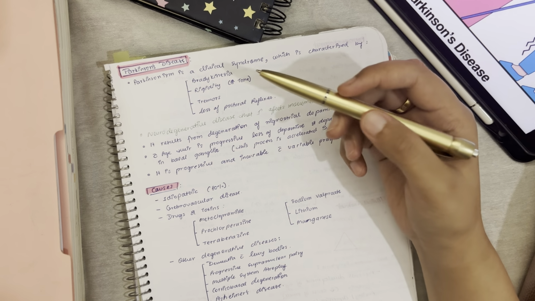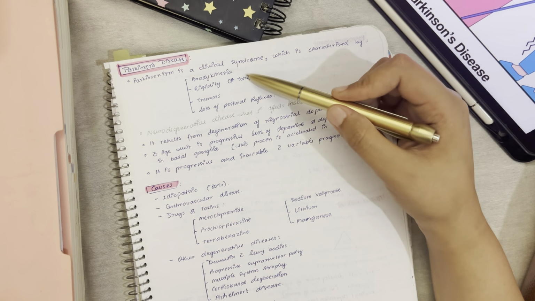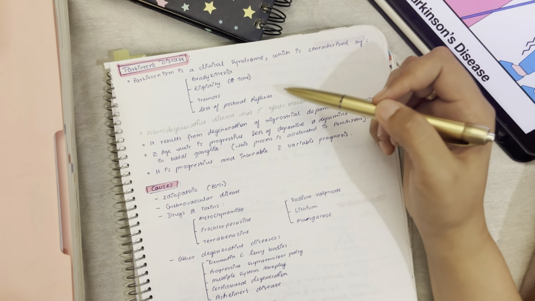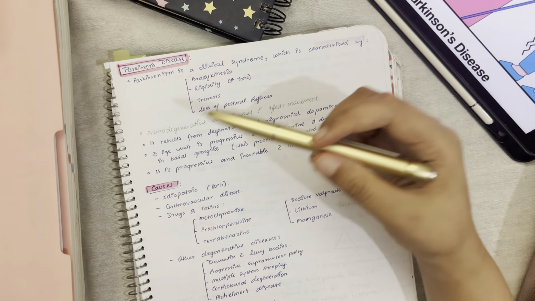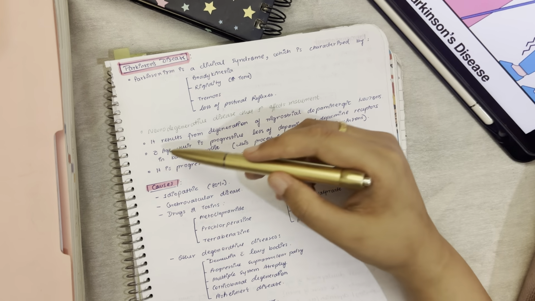Now Parkinson's disease is a clinical syndrome which is characterized by bradykinesia, rigidity, that is increased tone, tremors, loss of postural reflexes. It is a neurodegenerative disease that primarily affects the movement of the body. It results from the degeneration of nigrostriatal dopaminergic neurons. With age, there is a progressive loss of dopamine, which occurs naturally also. However, in Parkinson's disease, this process gets accelerated. So there is a loss of dopamine and dopamine receptors in the basal ganglia. It is a progressive and an incurable disease with variable prognosis.